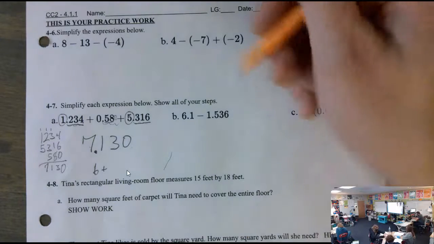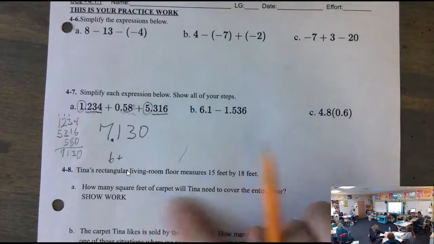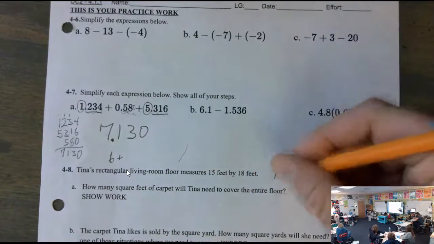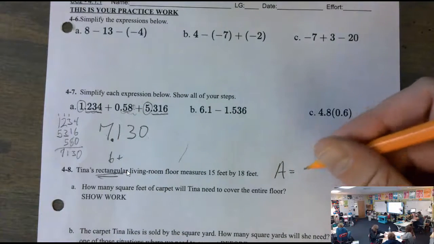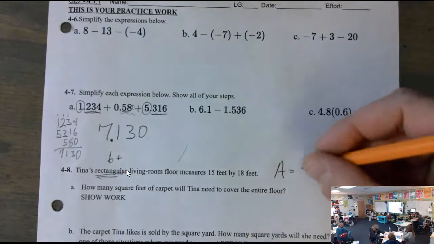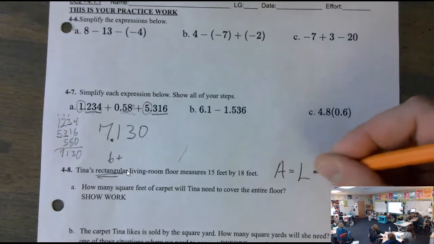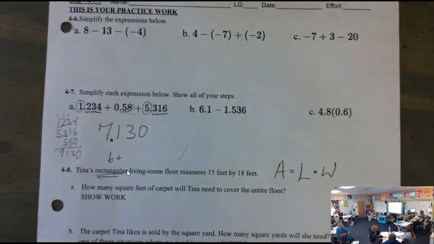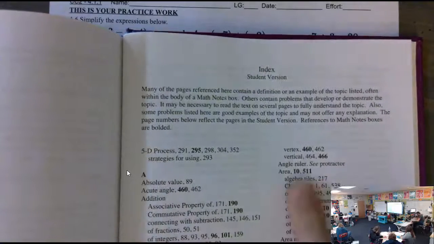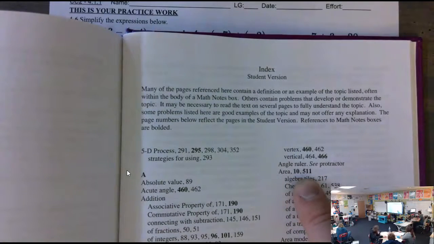4-8. How many square feet of carpet will Tina need to cover the entire floor? Area of a rectangle. If we forget it, we can look on one of my area posters. I think I got like 2 or 3 up here. It's length times width. Guys, you can also always look in your CPM book or the ebook. If we look up area, page 10 or page 511.